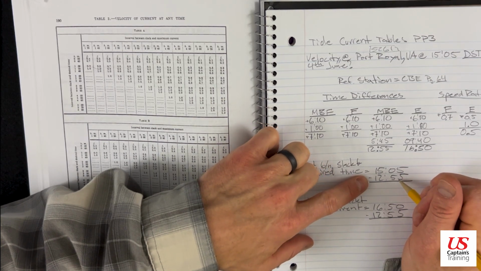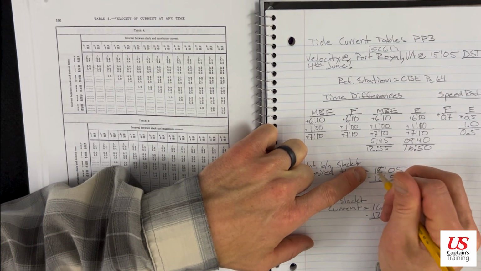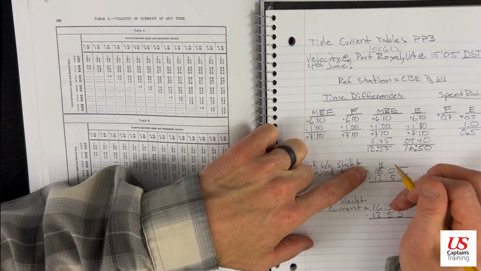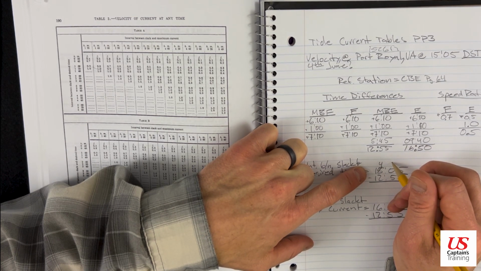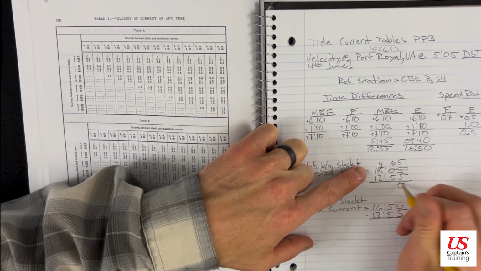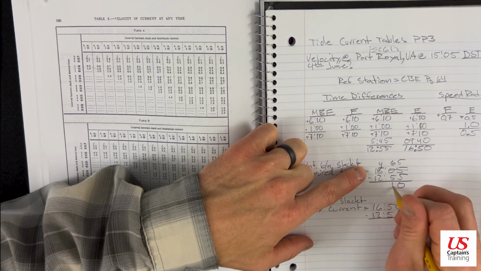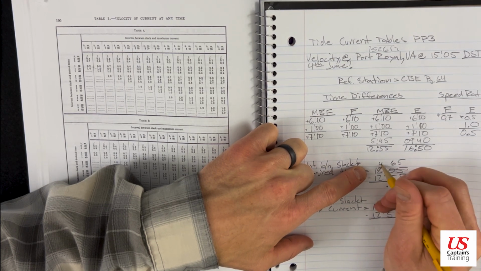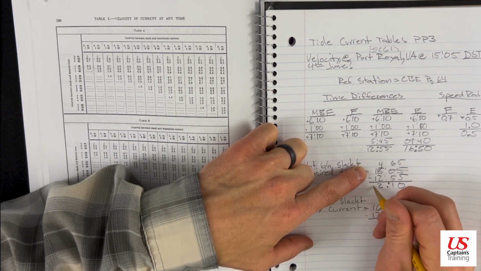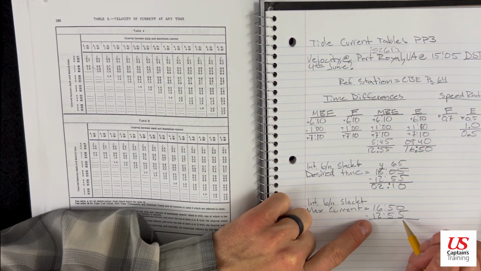We can't take 55 from 5, so we're going to borrow 60 minutes. So put that in there. 5 minus 5 is 0. 6 minus 5 is 1. 4 minus 2 is 2. 1 minus 1 is 0. 210.